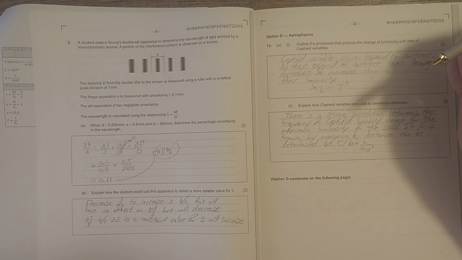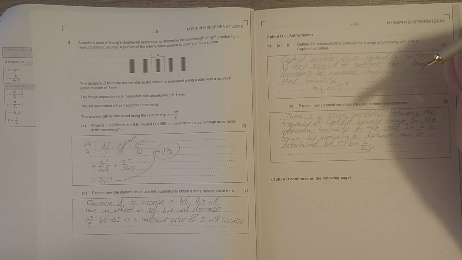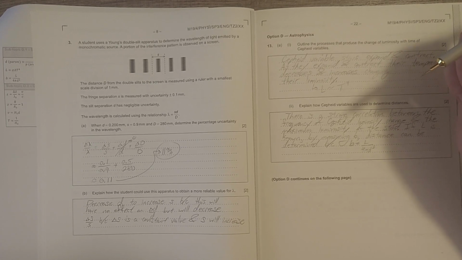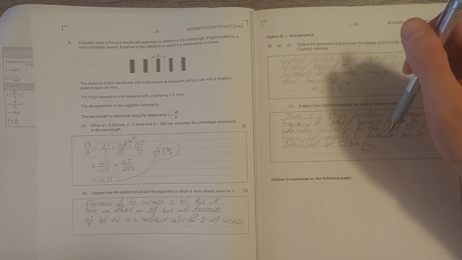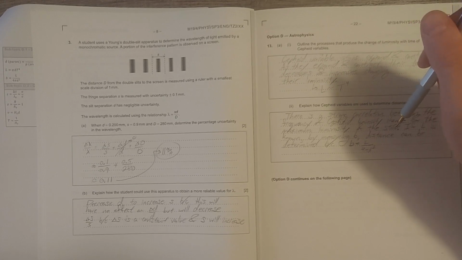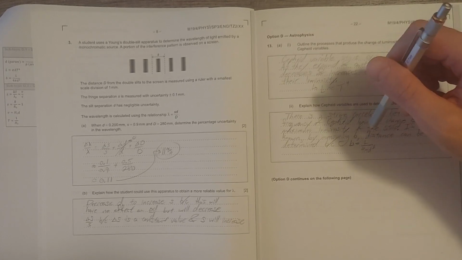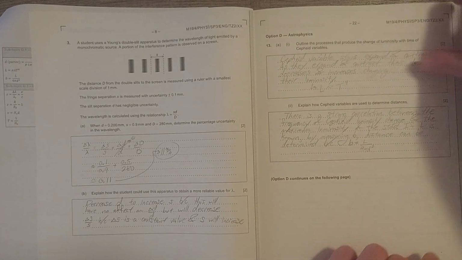And so this was worth 2 points. One of them is for peak luminosity depending on the period, or more luminous Cepheid variables have a greater period. I got that here. And then measurements of apparent brightness allow distance determination, or a mention of that equation. I got that point in two ways. So yeah, that's pretty much what they're looking for there.